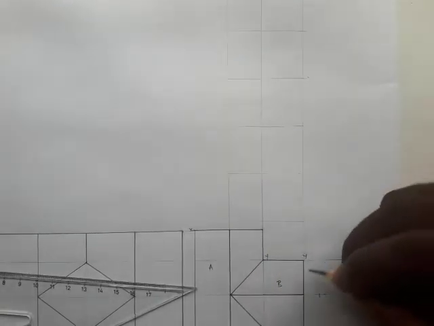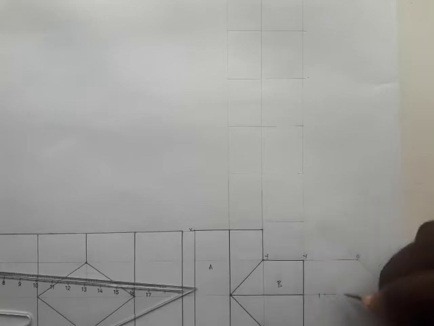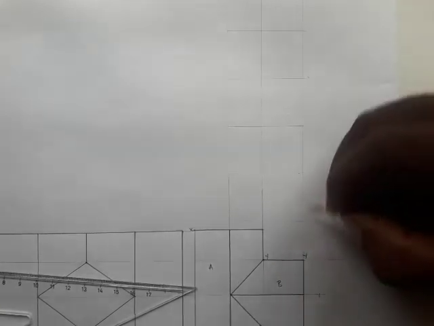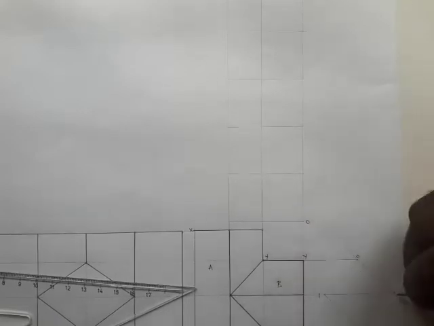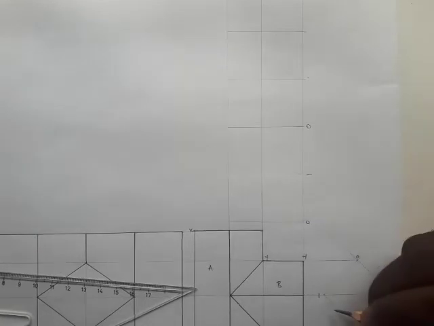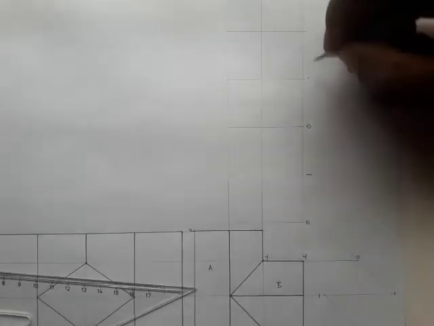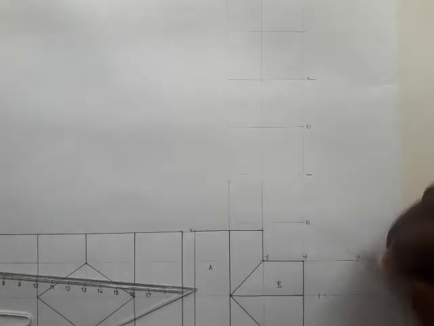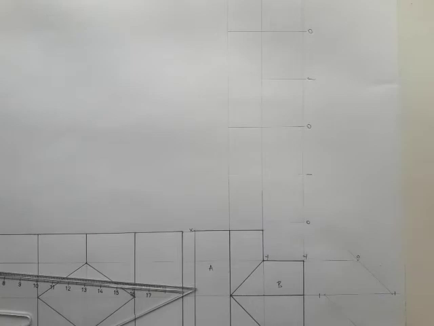So once again, this is 0. Don't forget, this is 1 and this is 0. So this is the same, 0. So you start with 0. Okay, 1, 1, 0, 0. Hope you can see that. And 1, 1, and back to 0 again, 0, and makes it 4.